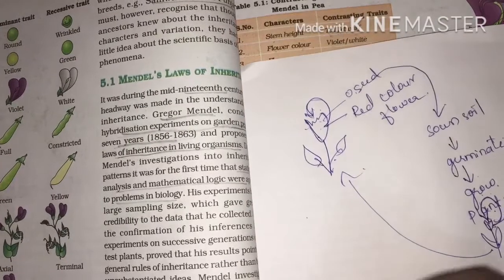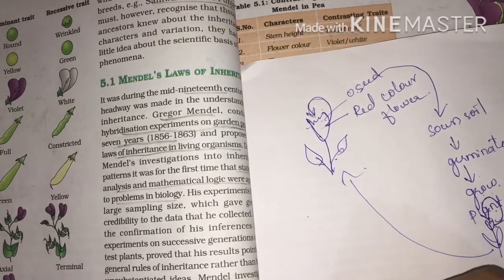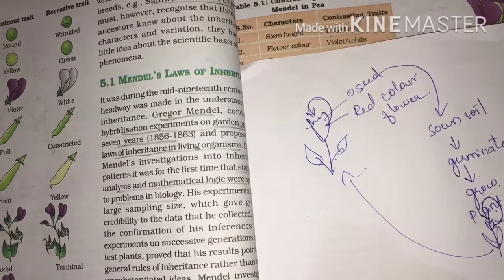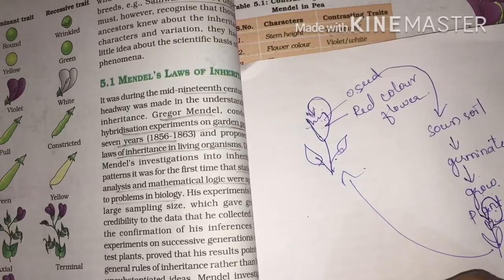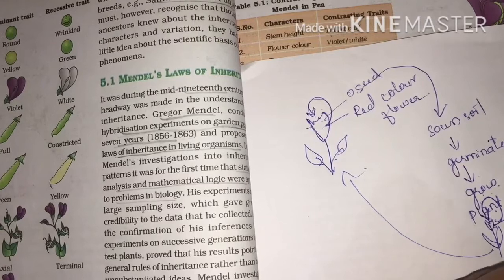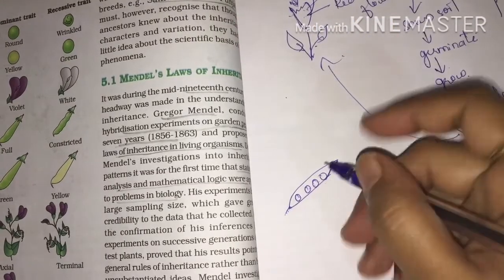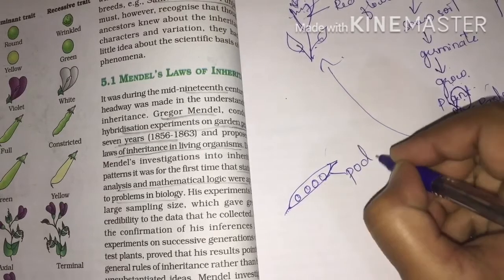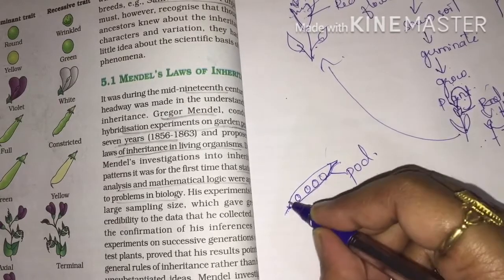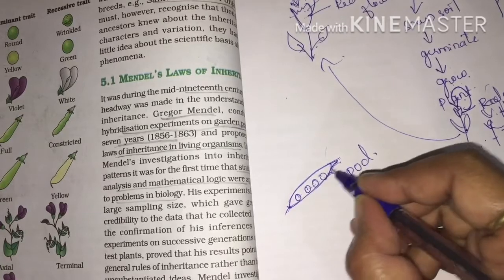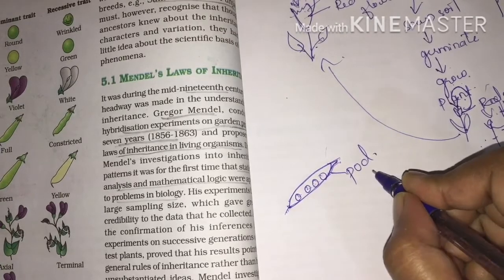Pod is what? Many of the beans you have seen. Vegetables, beans you have seen, which are covered in a cover of green color, and these seeds are present inside it. Like chickpeas, you will find it present like this. For this we call it a pod. The green color covering with many seeds arranged in it, we call it a pod.